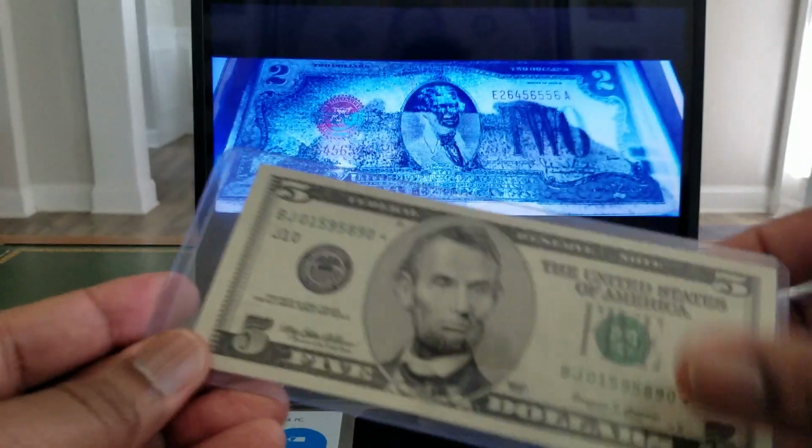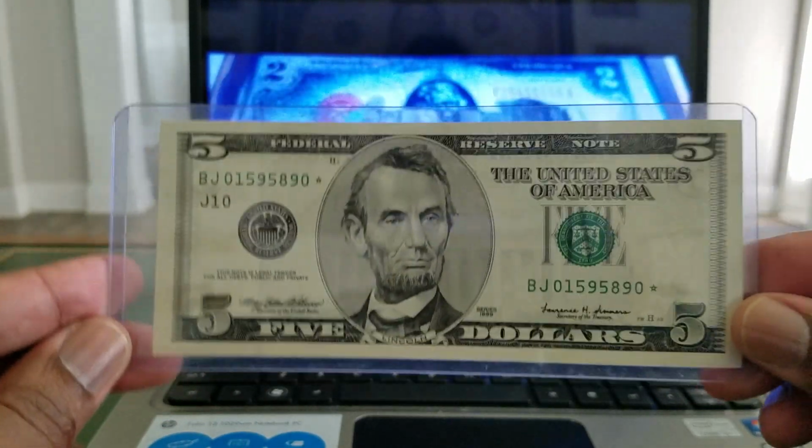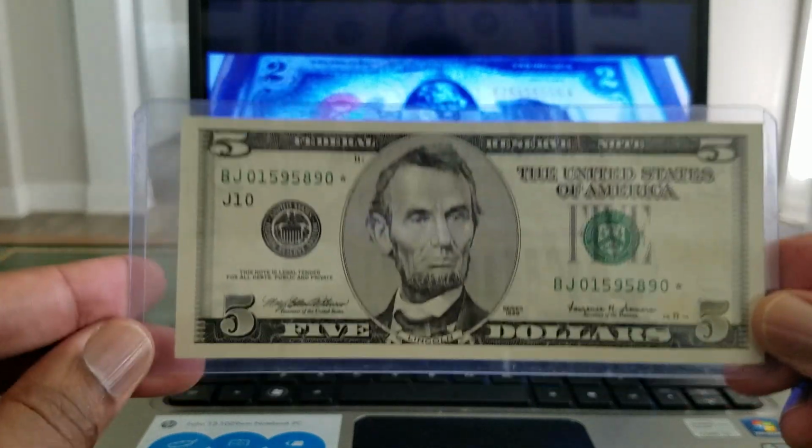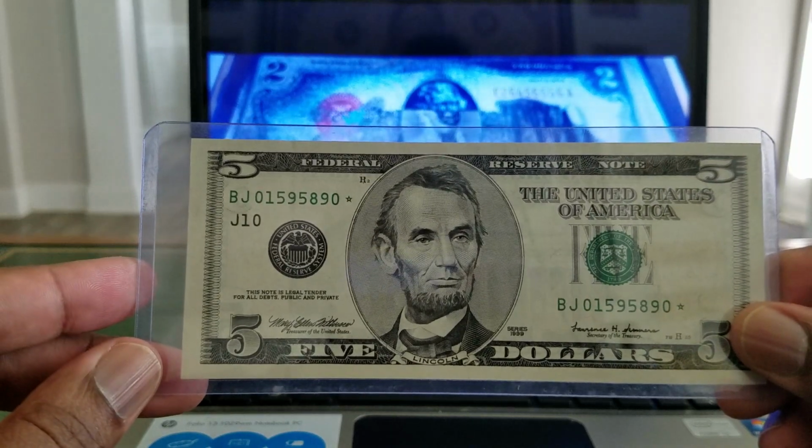But this monochrome note, man, I like it. It's a very clean, sleek note. I want to get the whole collection of this series. So thus far I got 3 more to get. So, all right, moving on.